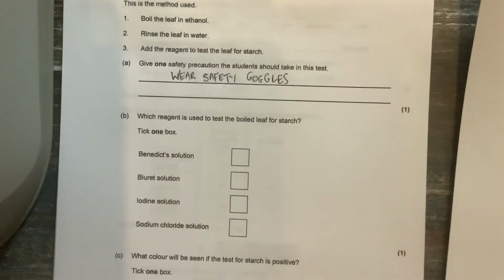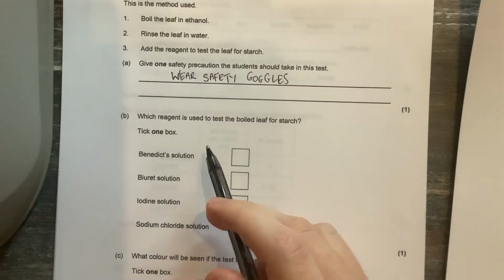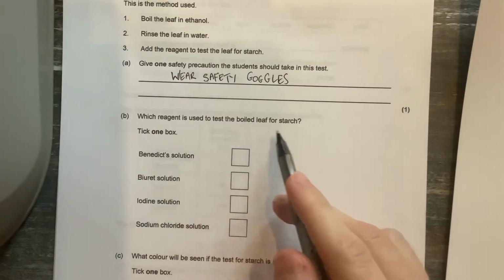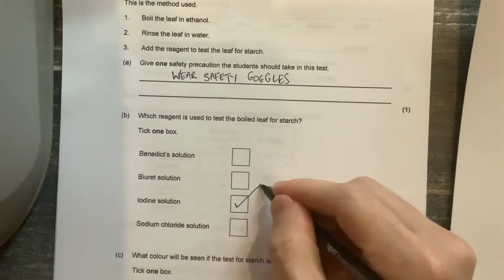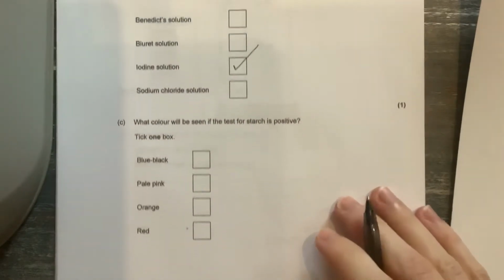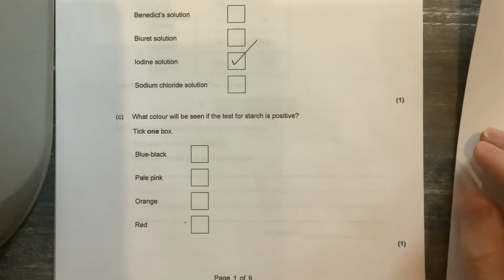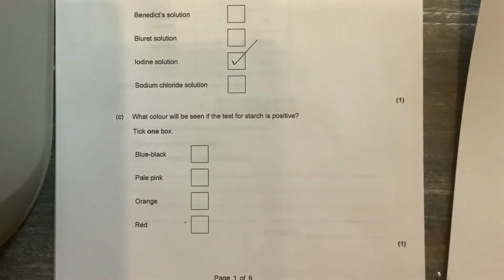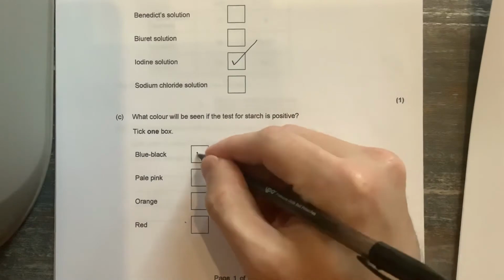Next question. Which reagent is used to test the boiled leaf for starch? It's iodine solution. Next question. What colour will be seen if the test for starch is positive? The answer is it turns blue-black.